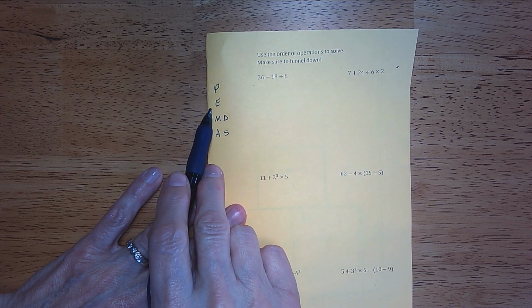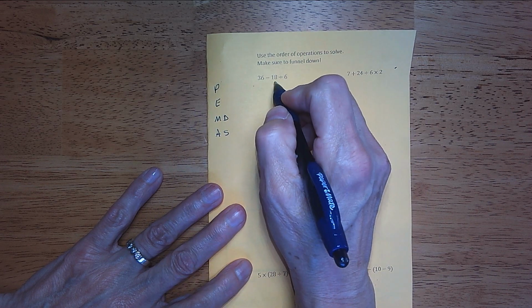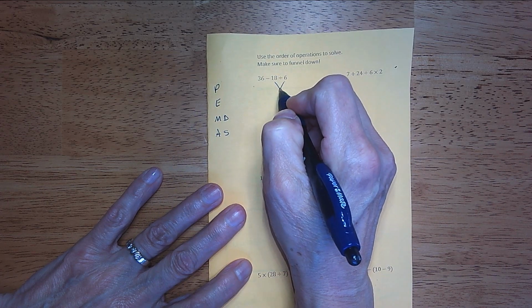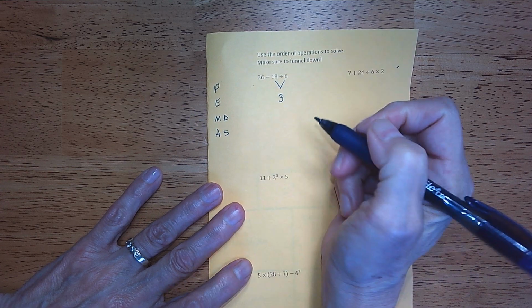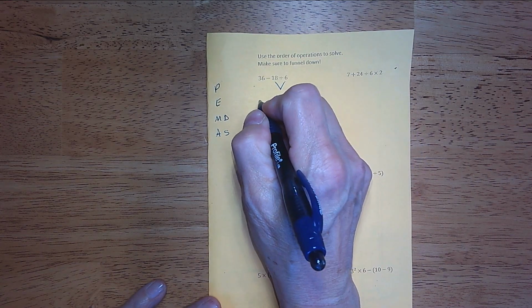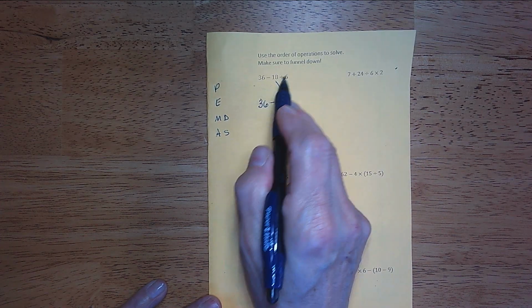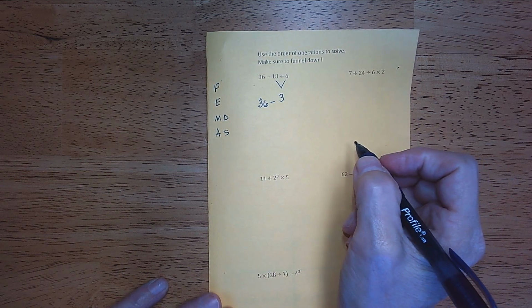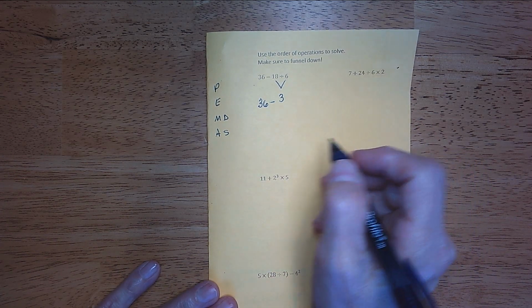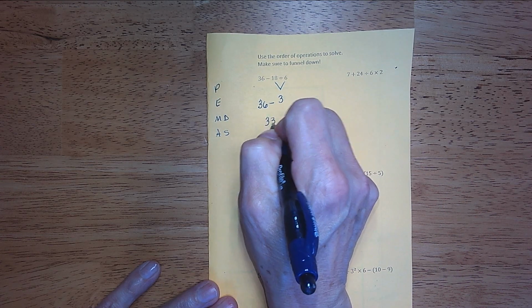So check for parentheses, there aren't any. Check for exponents, there aren't any. Check for multiplication or division problems, and we have one right here. So 18 divided by 6 gives us 3. So we've taken care of the 18 divided by 6, but we still have to subtract that amount from 36. We still have this 36 minus whatever the quotient of this problem is. So now 36 minus 3 would give us 33. And so our answer is 33.